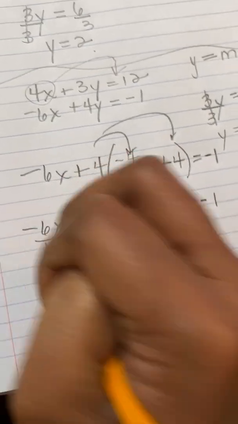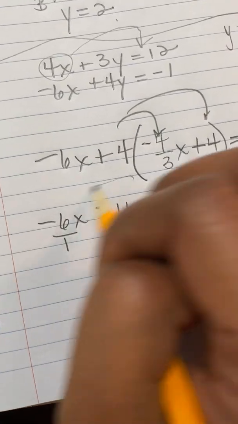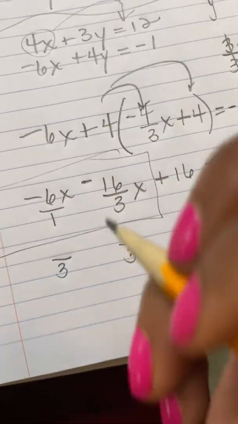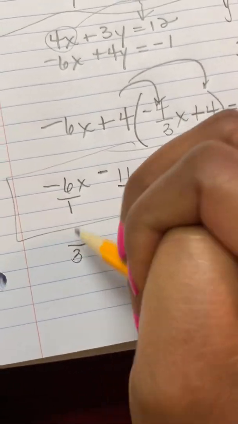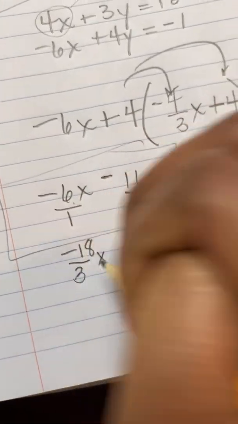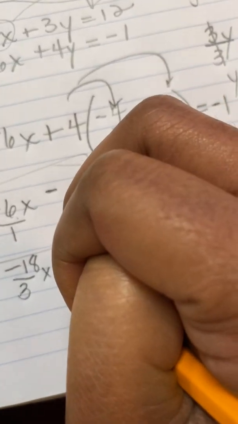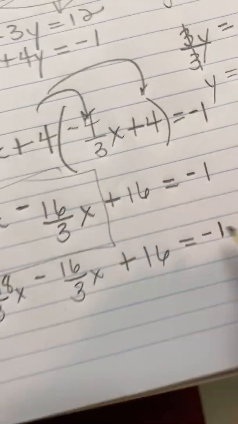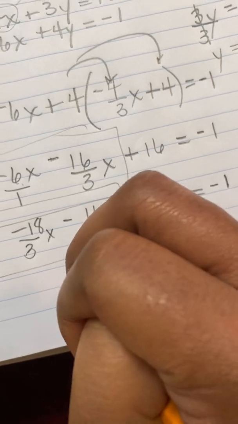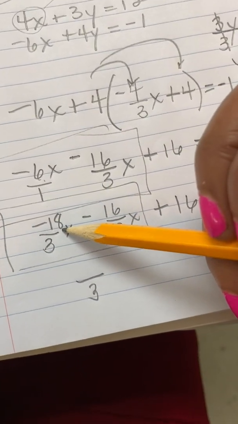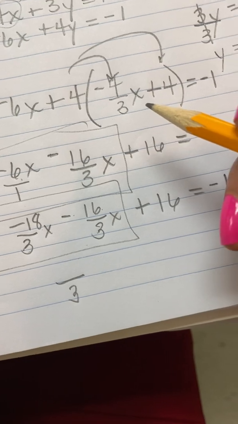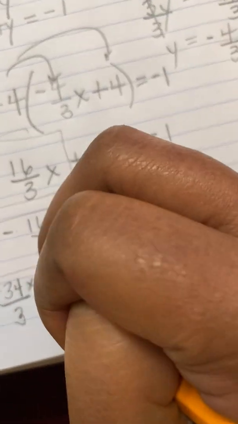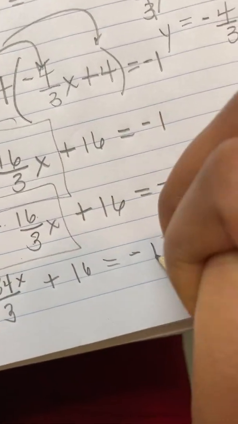All right, so here, let me put this over 1. I need you to help me find a common denominator because these are like terms. So this is 3 and this is 3. 1 goes into 3 3 times. 3 times a negative 6 is negative 18. 3 goes into 3 1 time, of course. 1 times negative 16 is still the same. Plus 16 equals negative 1. Well, I'm going to keep my denominator of 3. Negative 18 minus 16 is negative 34? It is. All right, negative 34/3 x plus 16 equals negative 1.